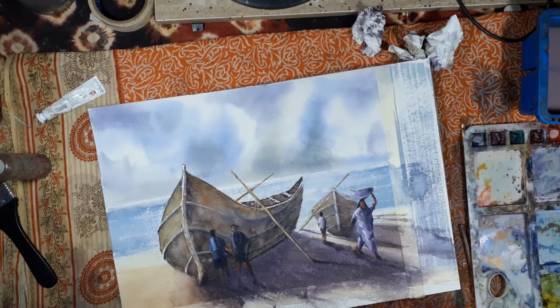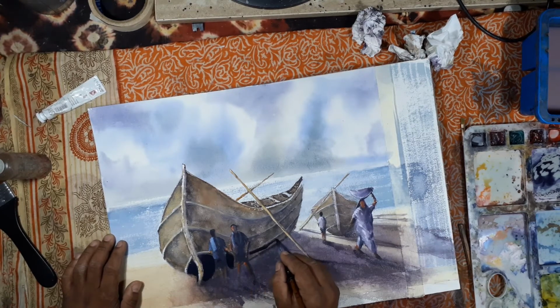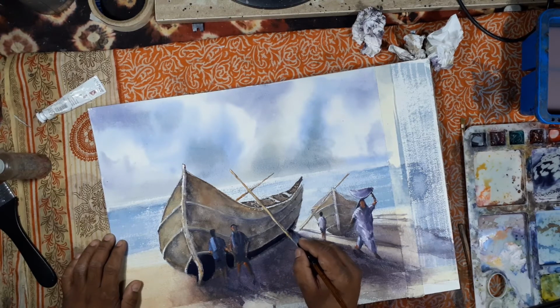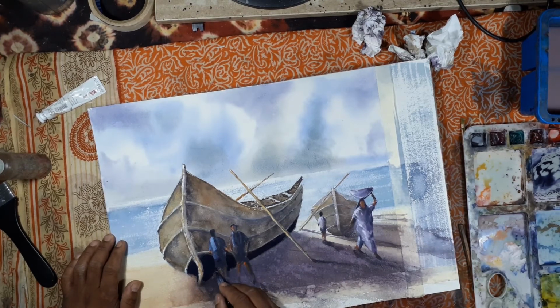So usually the bottom of the boats are usually having a very dark color, so that's basically a kind of chemical which they apply for the boat to become waterproof. So this portion will become dark color, see over here. Okay, so this portion is going to be slightly dark color.